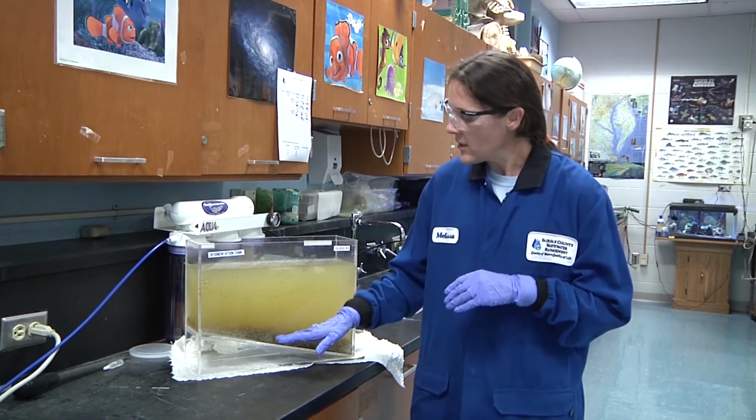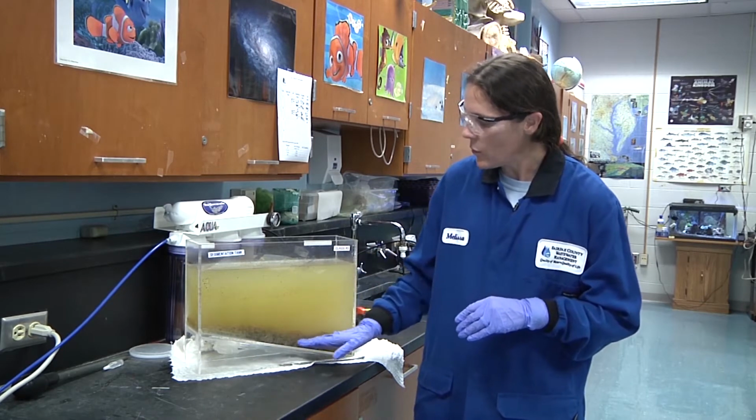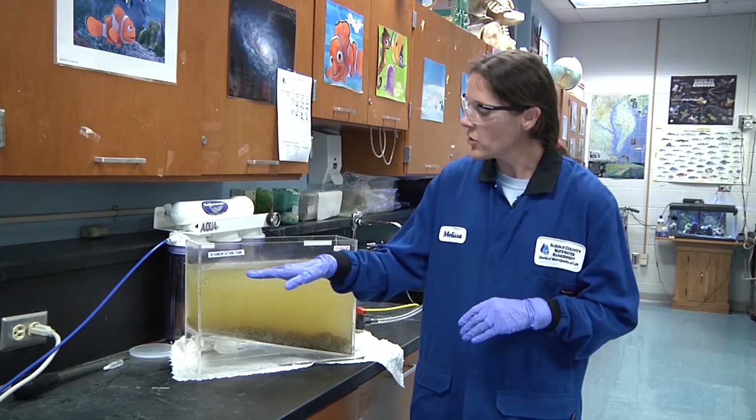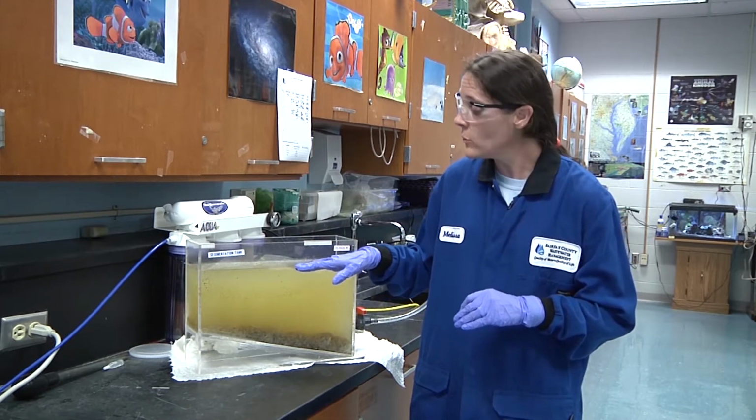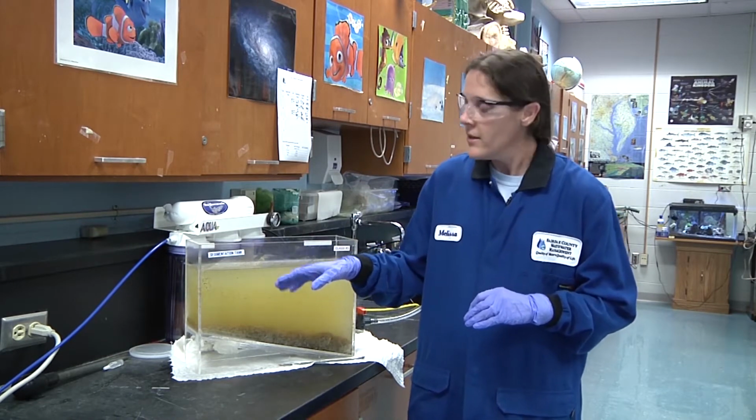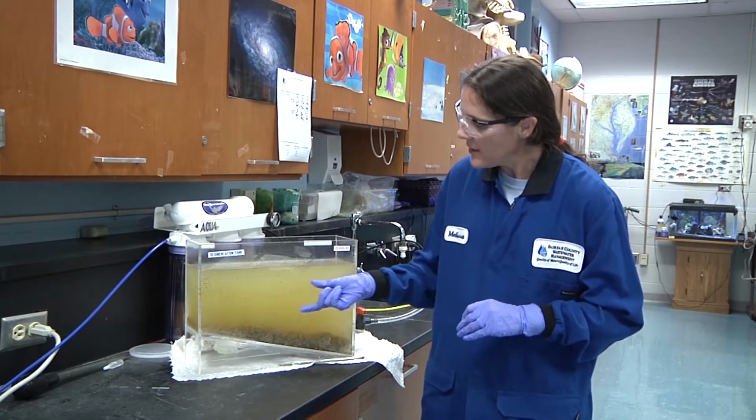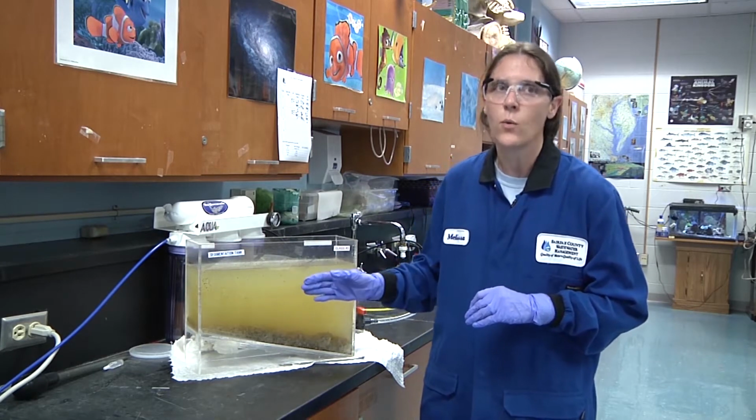Heavier items are going to sink to the bottom. This is our sedimentation, or sludge. Lighter items are going to float on the top. This is our flotation, or scum. This middle layer is actually our primary treated wastewater.